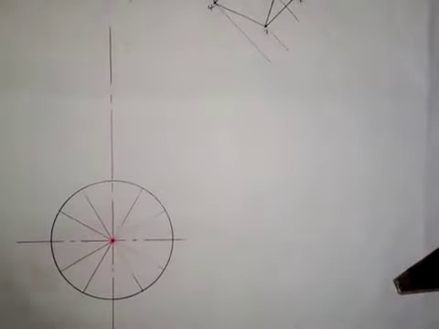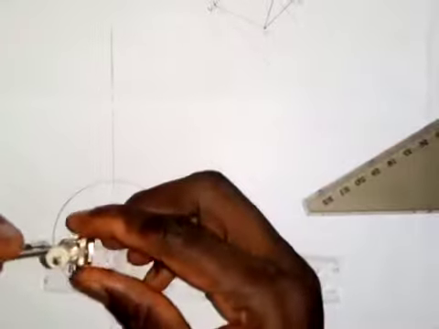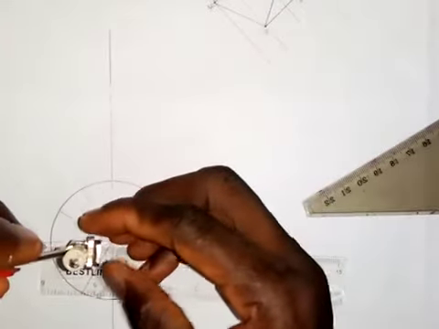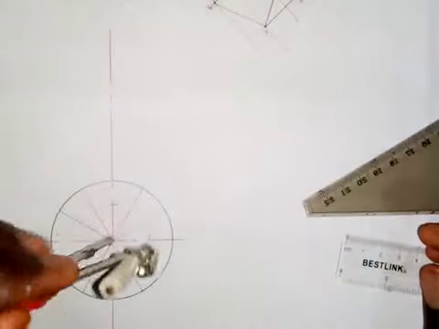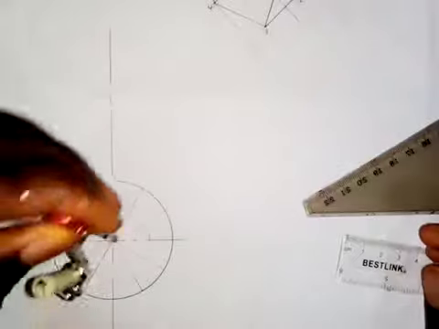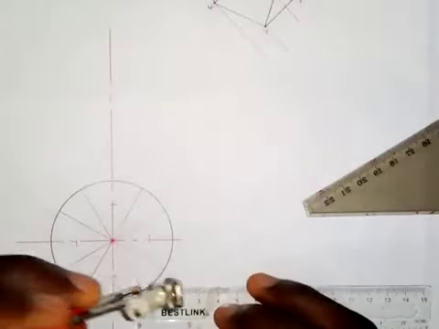Then I'm going to take a measurement of 18 millimeters on my ruler with my compass. Then I will make an arc here, and I make an arc here. Okay. Alright, then I'm going to join these points together.